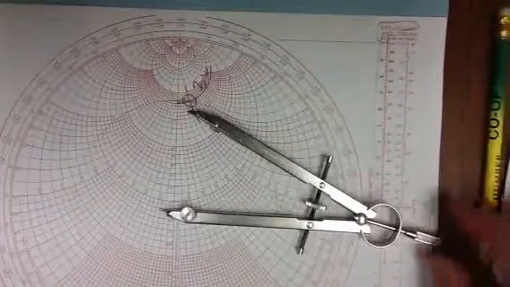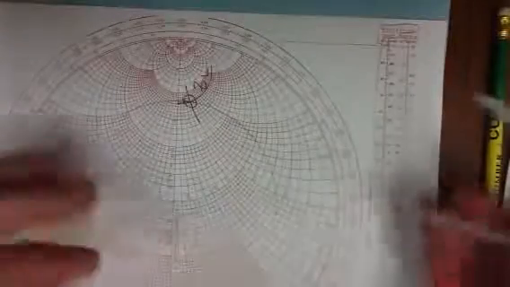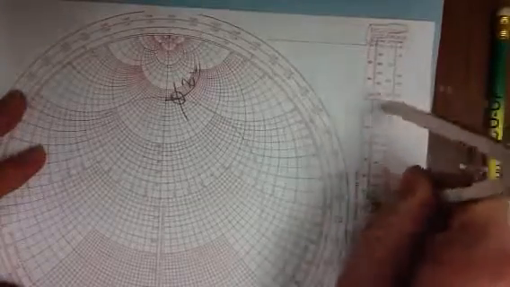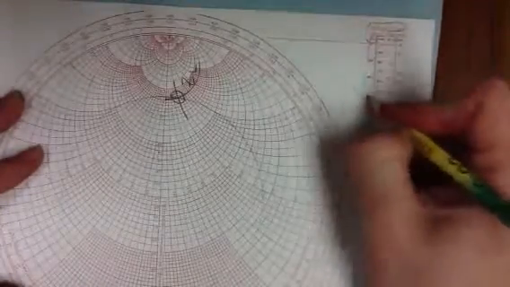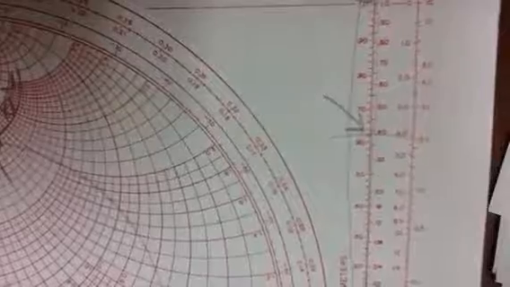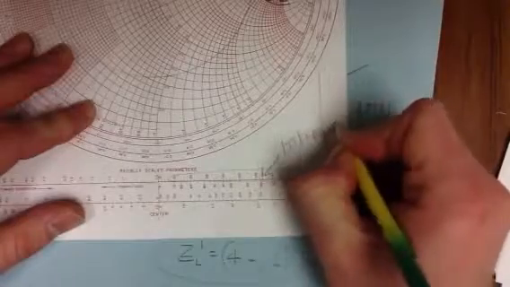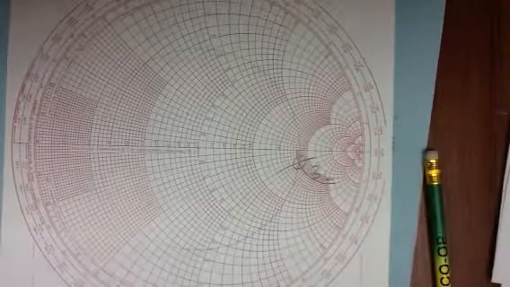If you recall, I drew the VSWR circle. So while I have my compass this way, I'm going to put the pointy part right here, and I'm going to go like this. And I'm going to look right here. If I do that, I will see that the magnitude of the reflection coefficient is 0.625. So then I can say the magnitude is 0.625.